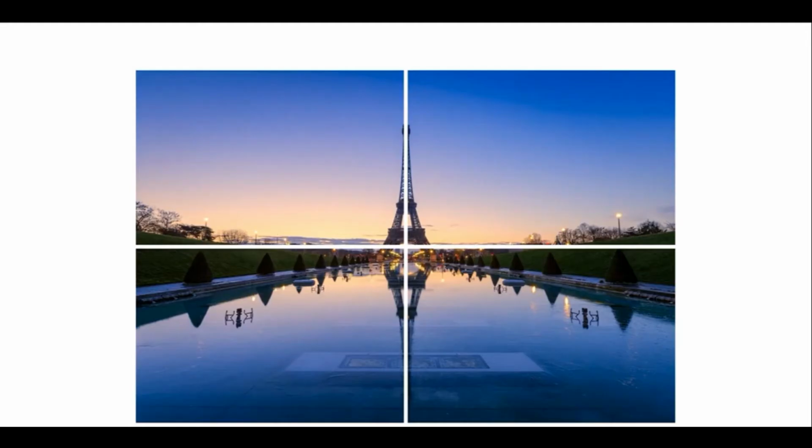So here we've got the Eiffel Tower, and as you can see, I've just overlaid this kind of symmetrical grid here. So this is a good example of symmetry both on the top and the bottom and on the left and the right hand side. So we've got this symmetry happening with the reflection of the Eiffel Tower in the water, but we've also got this symmetry happening right down the middle as well.